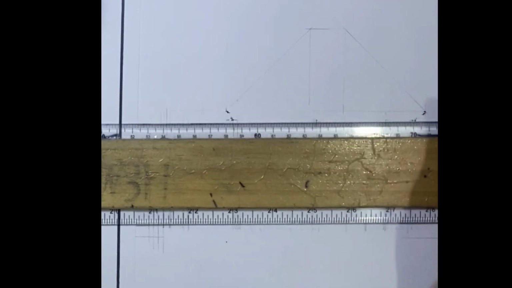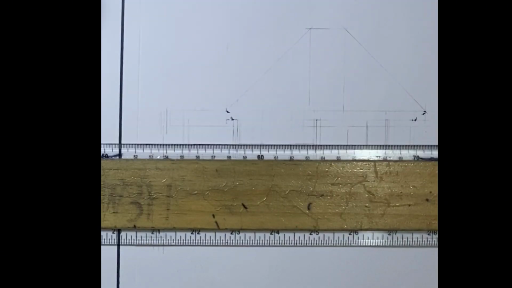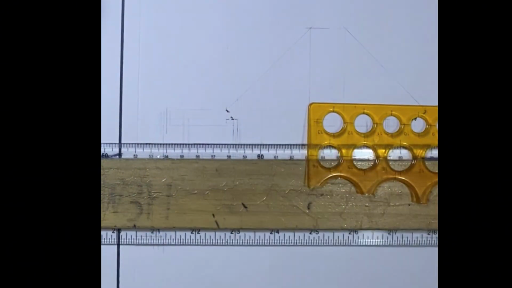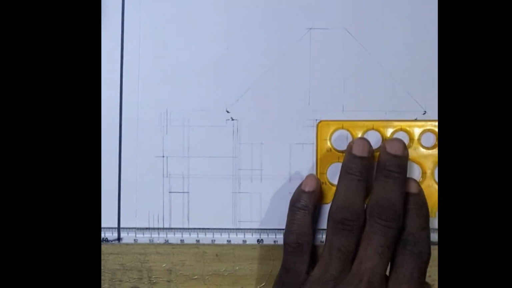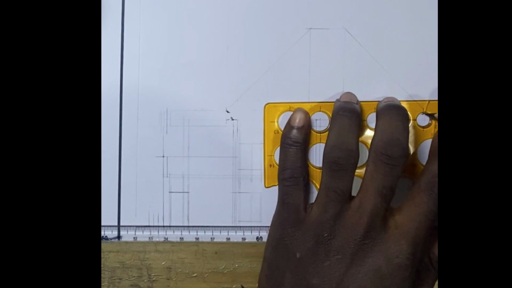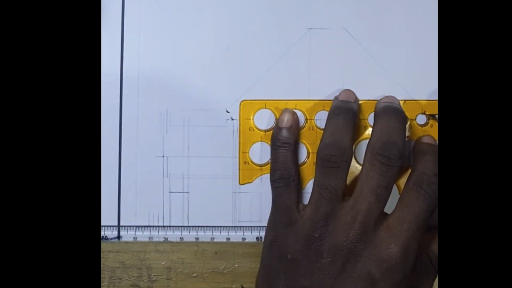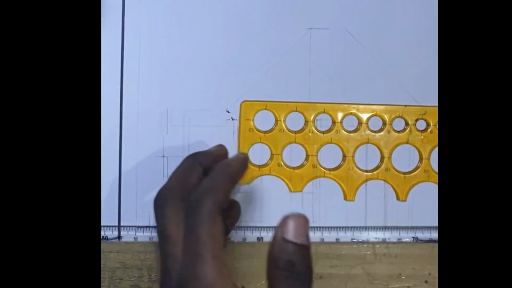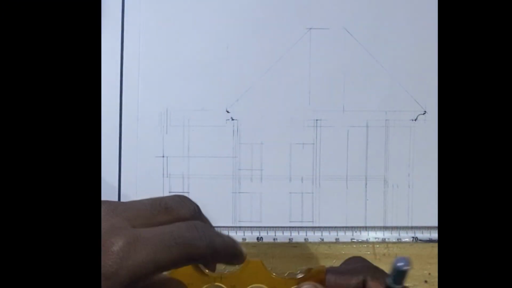Then we have a circle template to show the curve of our concrete fascia board, and here we have it. The other side.